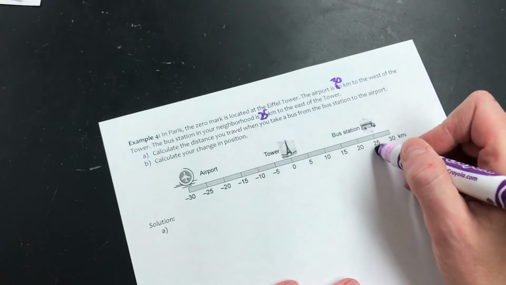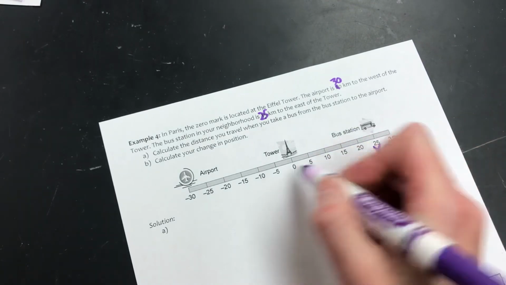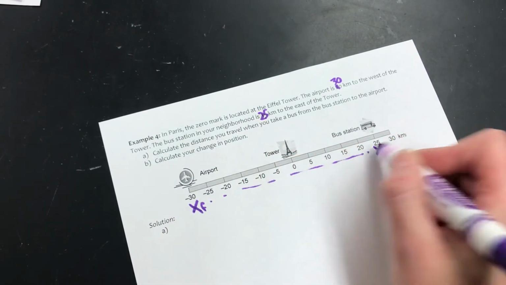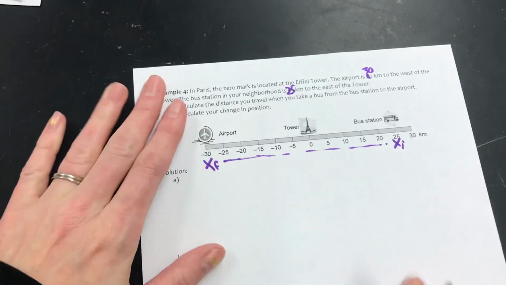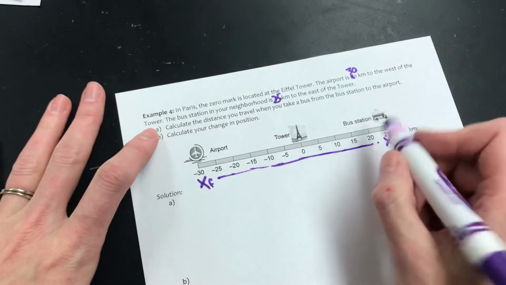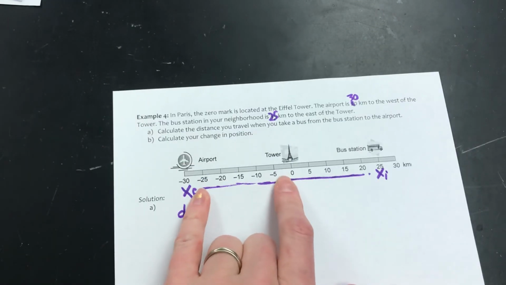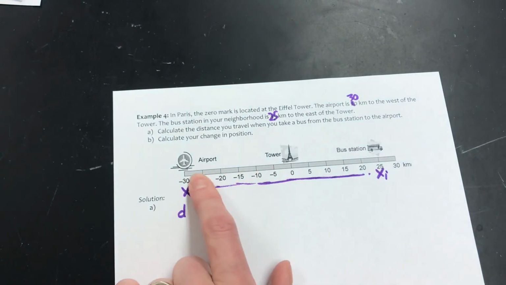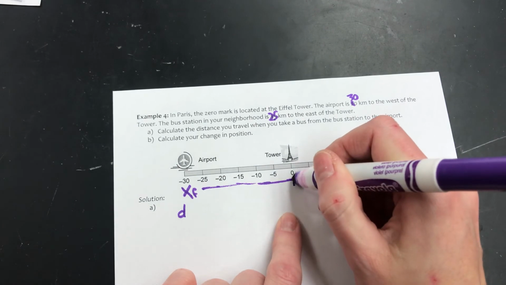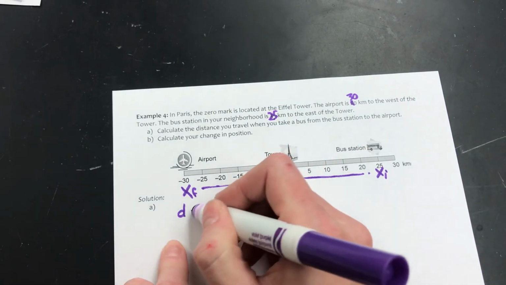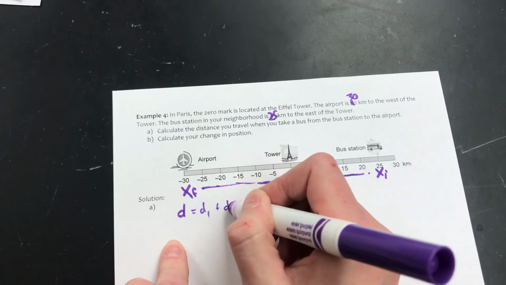Okay, so we're going to start here. This is our initial position, and we're going to the airport. This is our final position. So right there is the path we're following. Okay. All right, so our distance is going to be interesting to calculate. So we see we have some negative numbers over here. So what I'm going to do is cut this up into two pieces right there, and we're going to do this piece and this piece. So I'm going to do D1 plus D2.